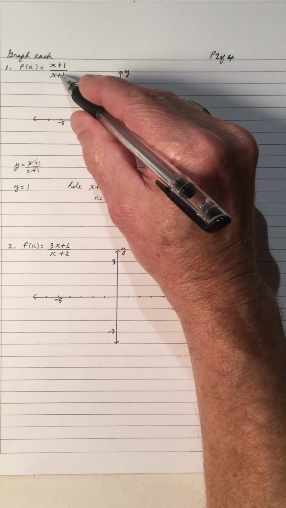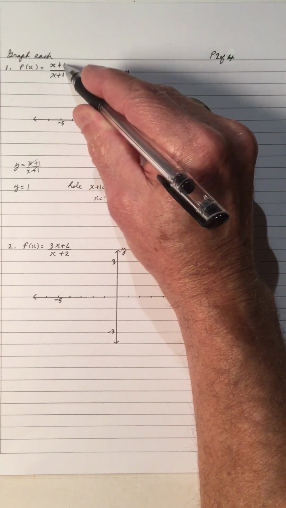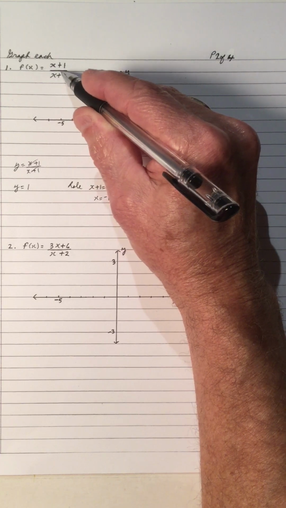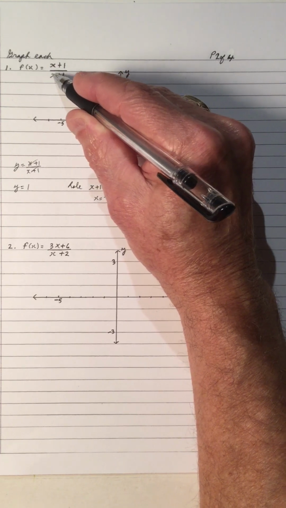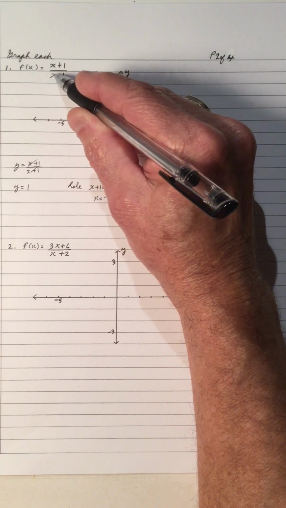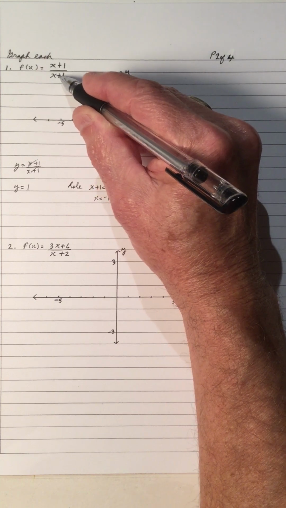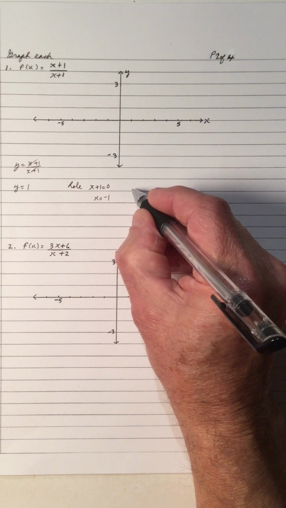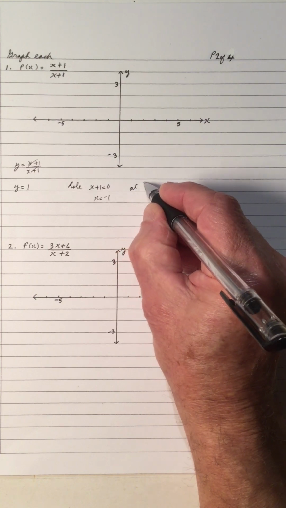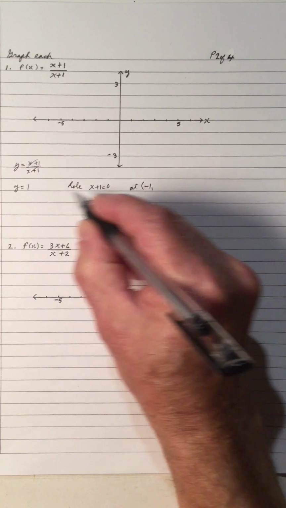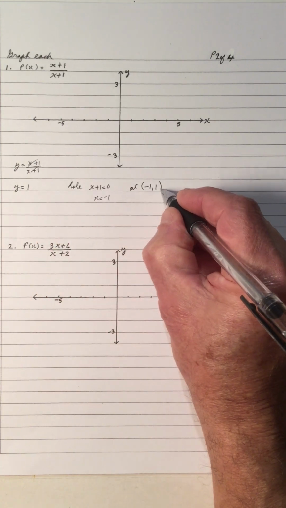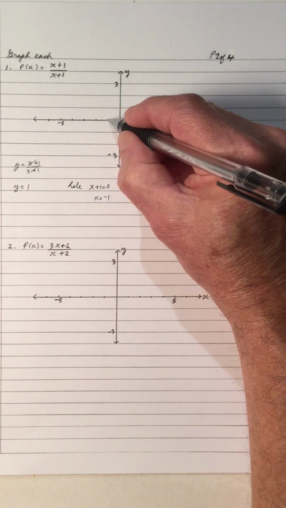But it's not a vertical asymptote because it canceled out, it was removed, it didn't stay. A vertical asymptote is only when x plus 1 stays in the denominator and is not removed. In this case it's removed, so the hole is at x is negative 1, y is 1.